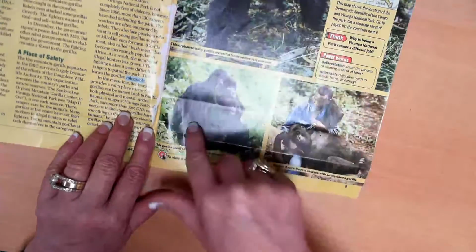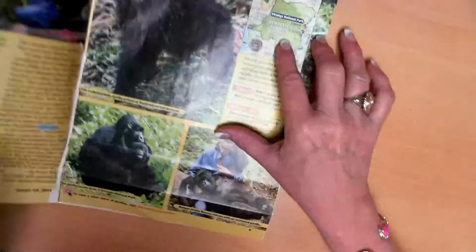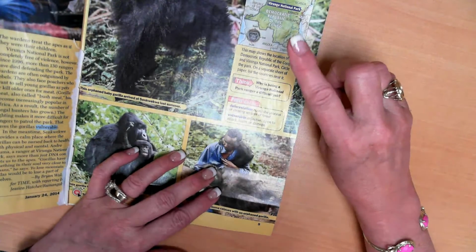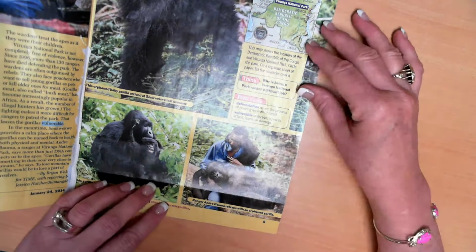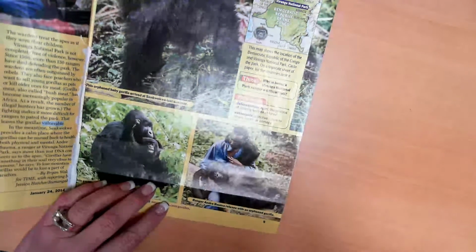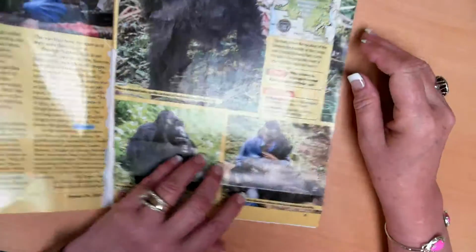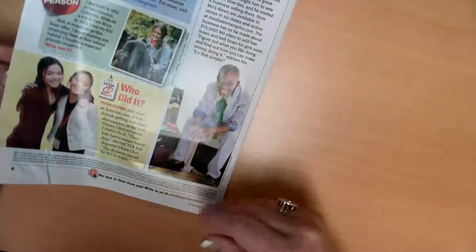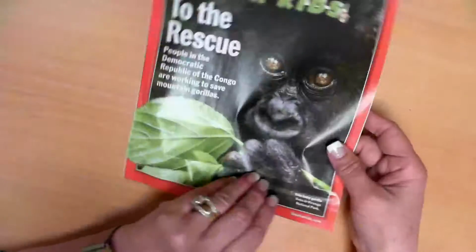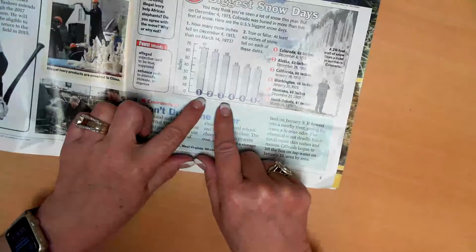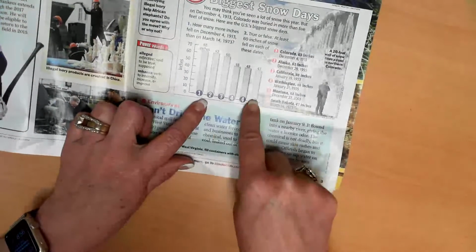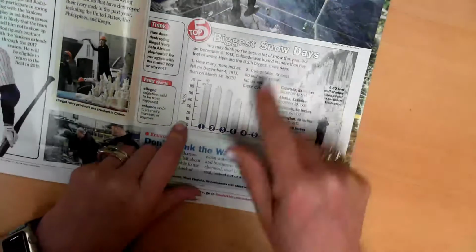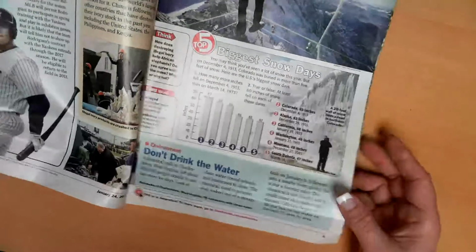So we have several different pictures, but you also see we have a map here, and a map is something you could use. But I'm also wanting one other graphic of some sort. It could be a chart or a graph based on your particular topic. Let me see if I can find an example of a chart or graph in this little magazine. Yeah. So this one has a chart, graph type thing, that shows the different, and this is about snow days. Okay, so that's what you're after.